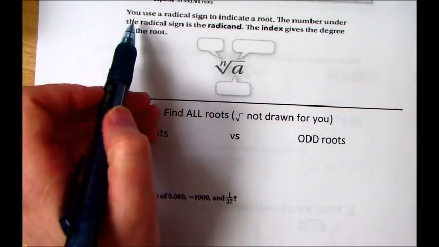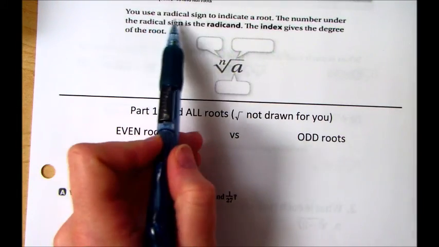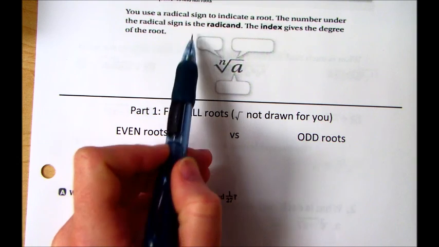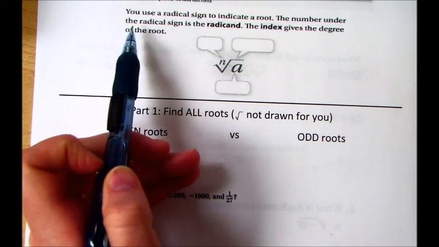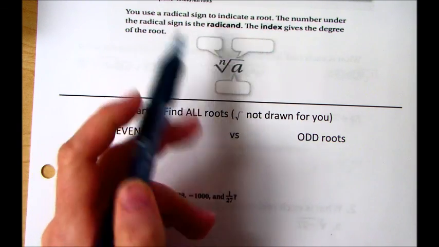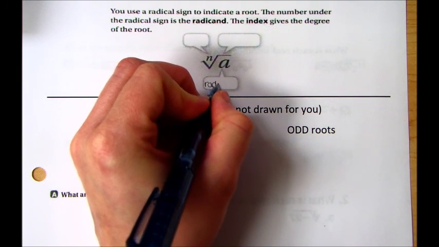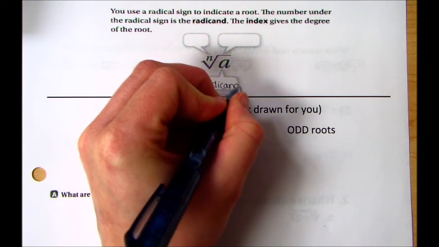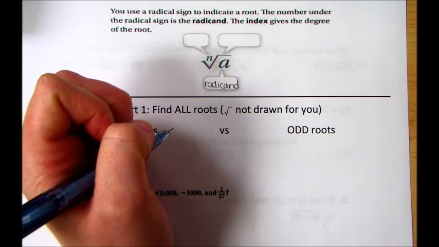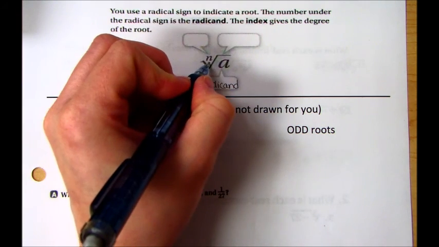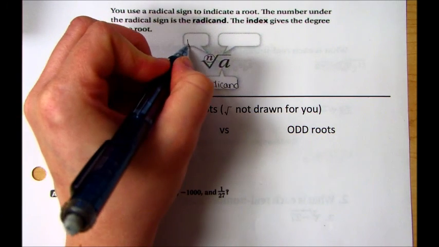All right, let's start at the beginning. You will use a radical sign, which looks like a check mark, to indicate a root. The number under the radical sign is the radicand. So this A, whatever that number is, is the radicand. The index gives the degree of the root. So whatever number you see in here is the index.